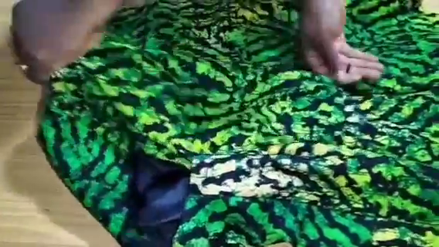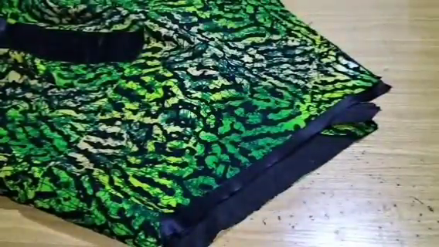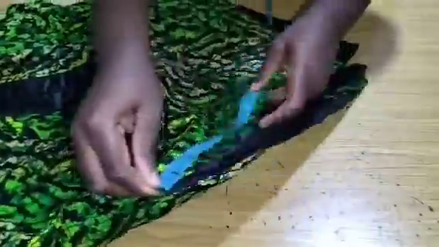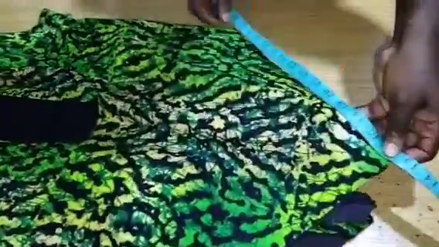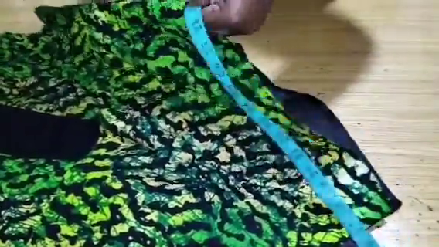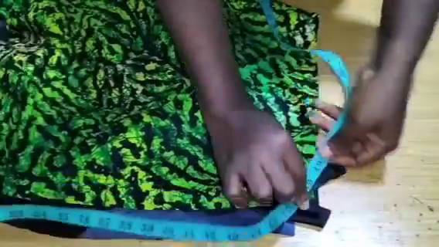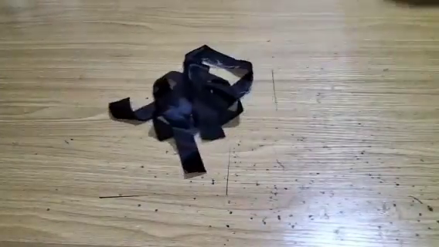So I'm done stitching the zip. Make sure you give it a good press as well. So the dress is almost ready. So we are going to take the measurement of what we have on that back line. You take the measurement of what we have because we are going to use this measurement to cut out the gathered parts. So here I have 62 inches.